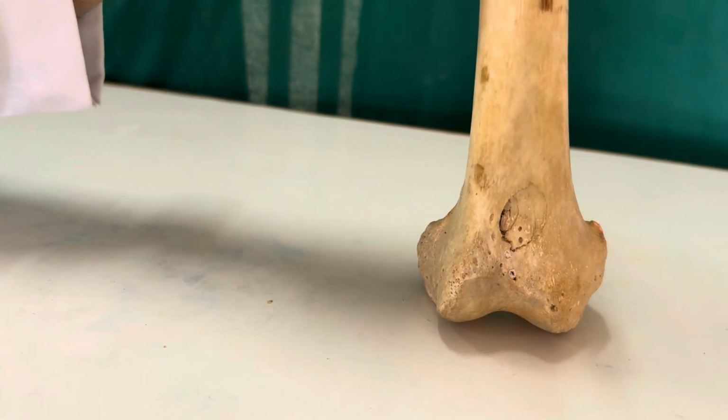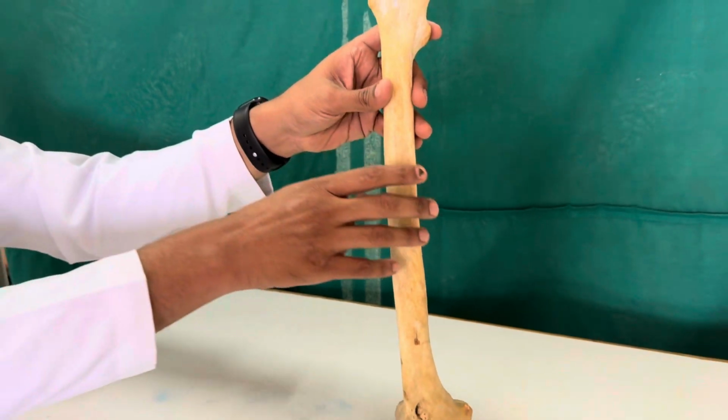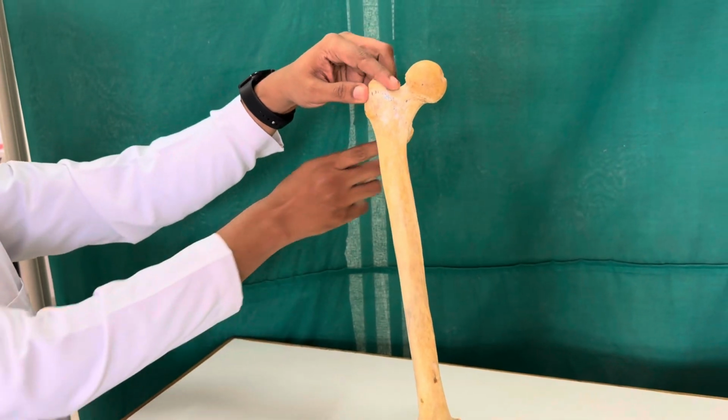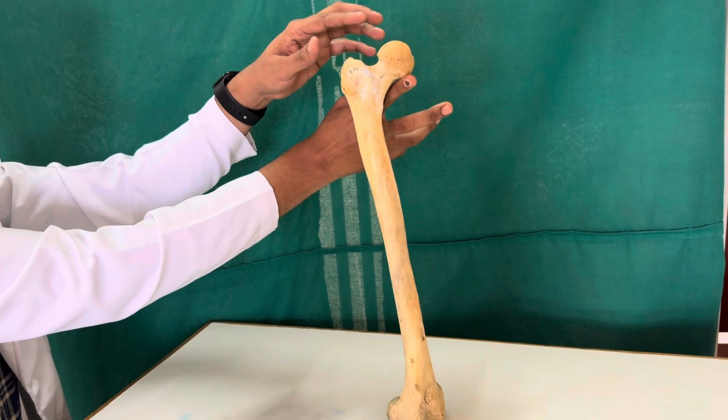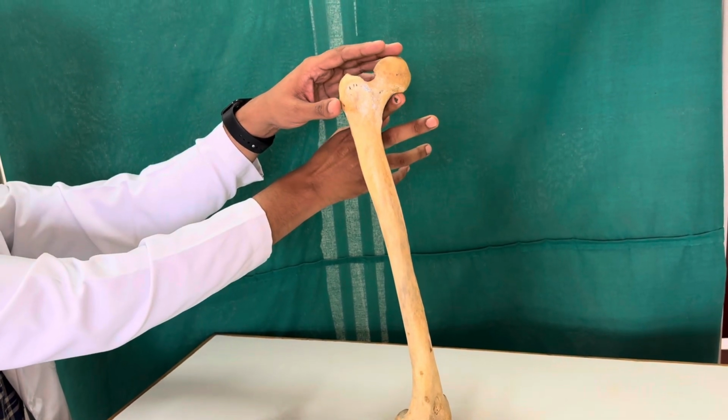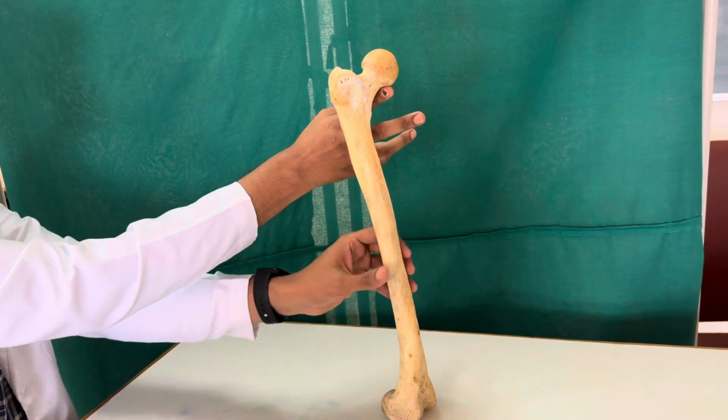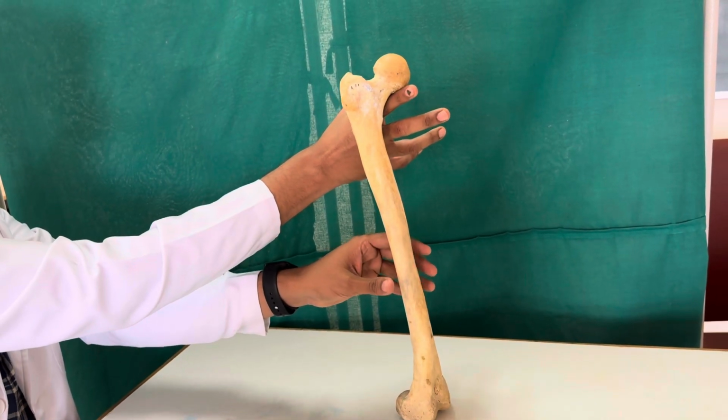So, there is a trick here. The anatomical position can be achieved by balancing the neck of the femur on your index finger, like this. If you just hold it on your index finger, now this is the anatomical position.